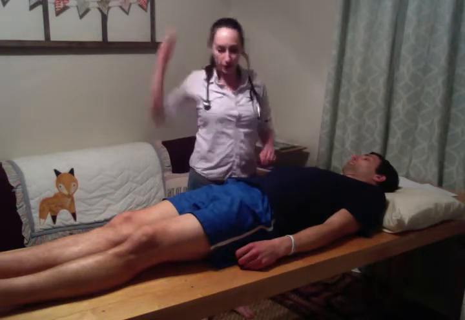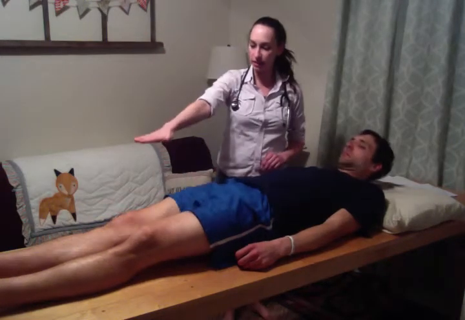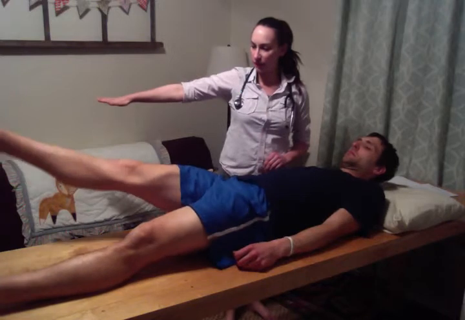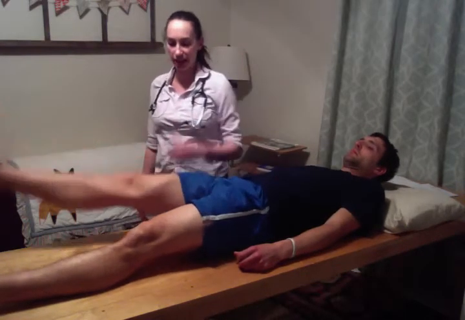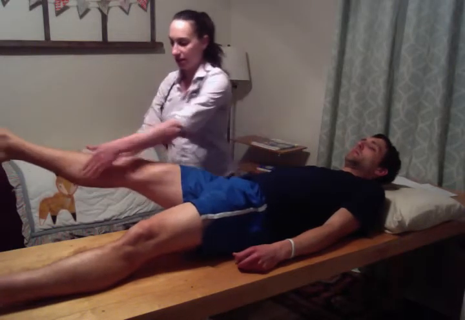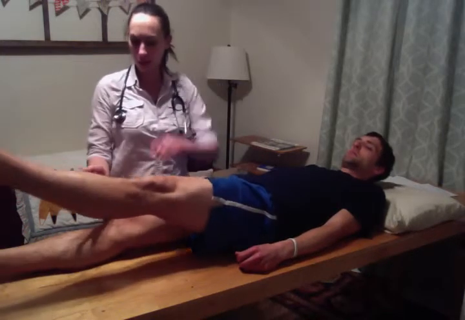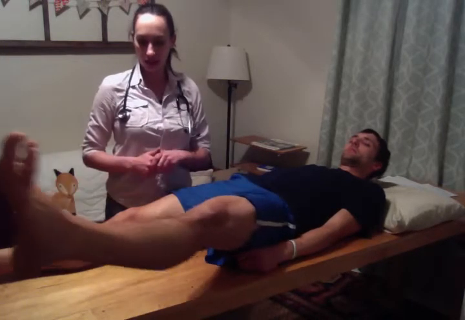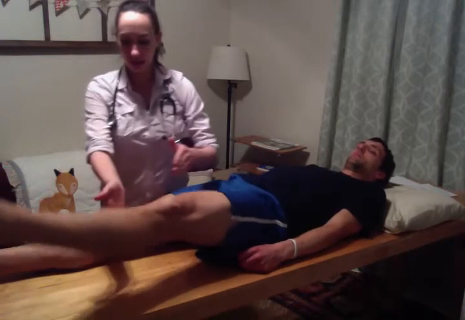So first I'm going to test abduction. I'm going to have you lift your leg and then move it away from midline. Good. And then adduction is moving it back to midline. And then we'll do it against resistance. Good. And then we'll test your other one. So abduction is away from midline. And then adduction is back. And then against resistance. Good.